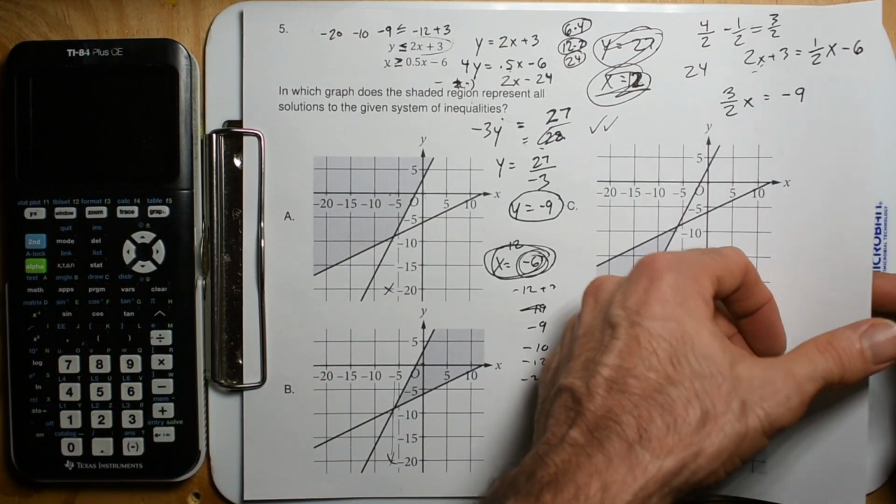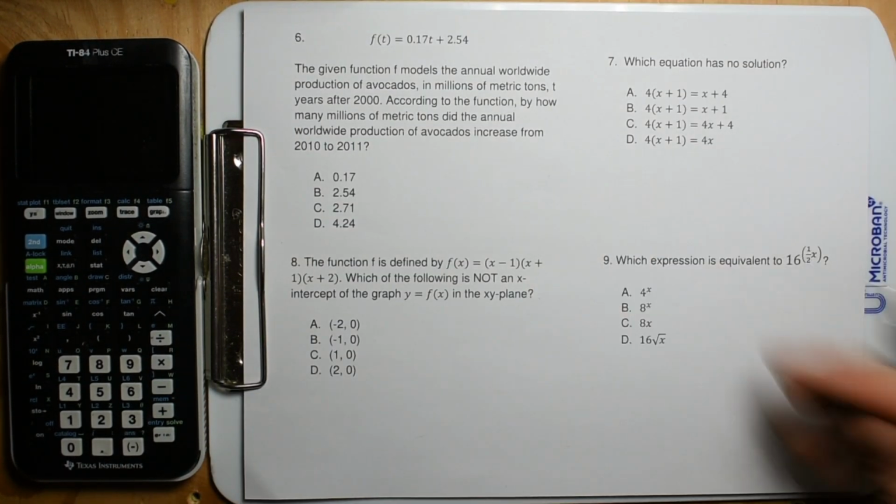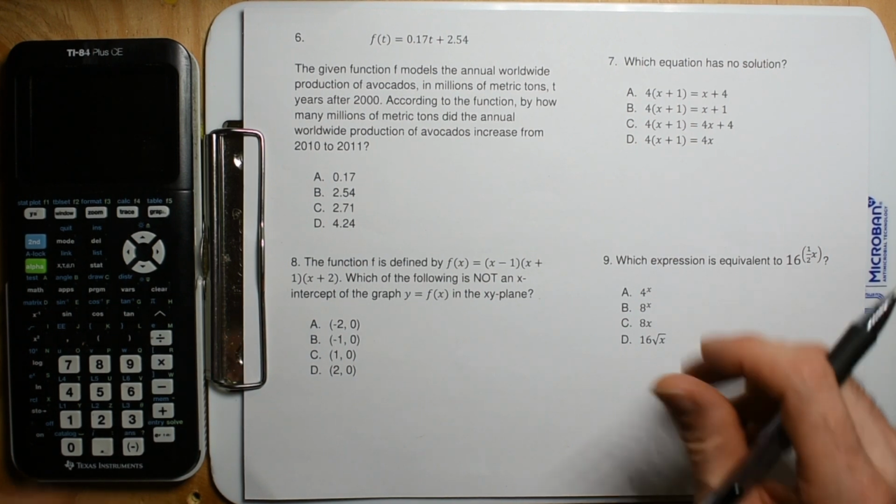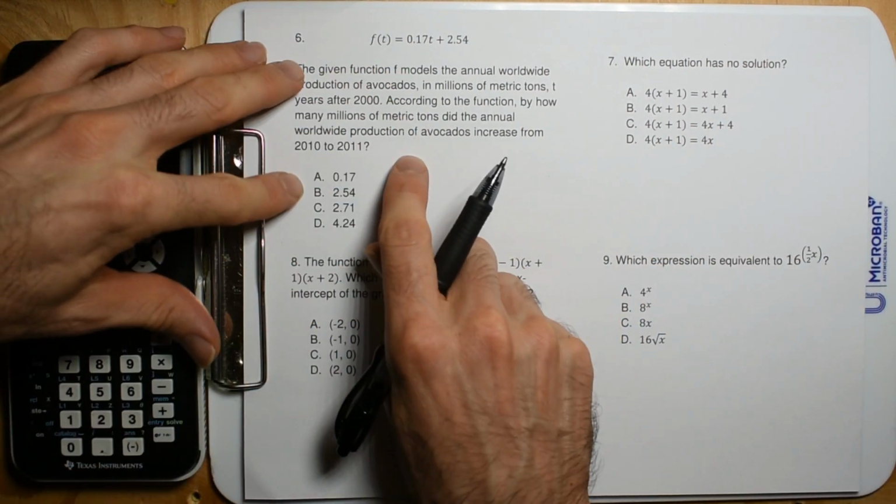Alright, hell yeah, we're not on a roll, but we're doing pretty decent, you know what I mean? I don't like tests because why try to, you know what I mean? If you had to do this, so let's do this.